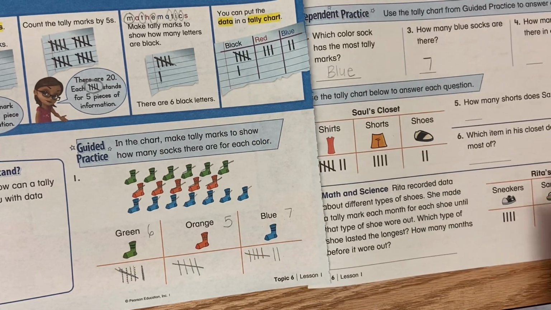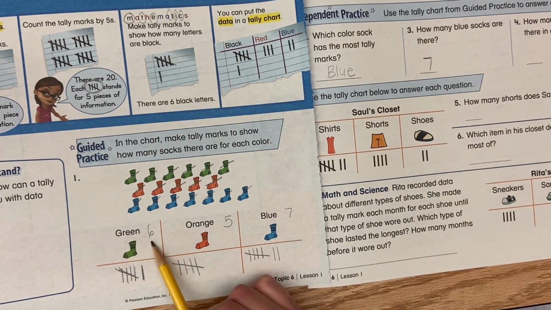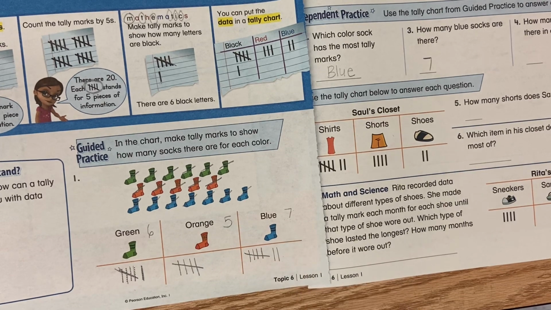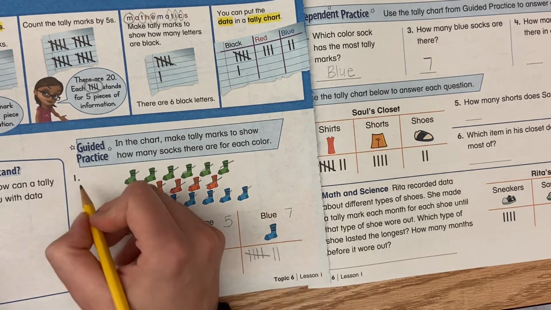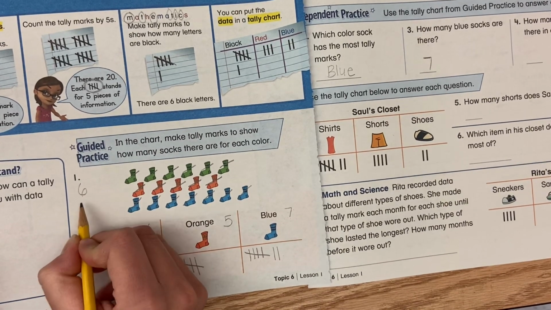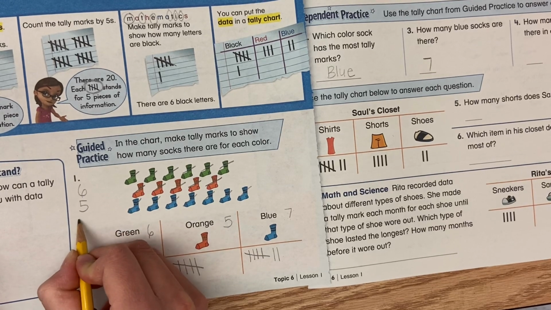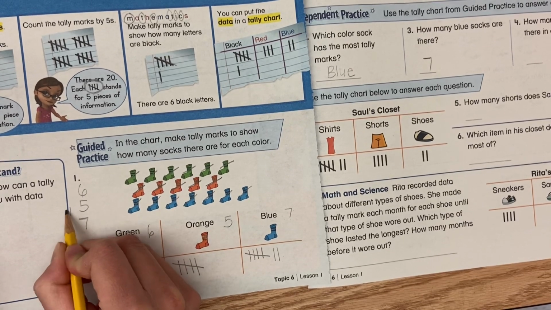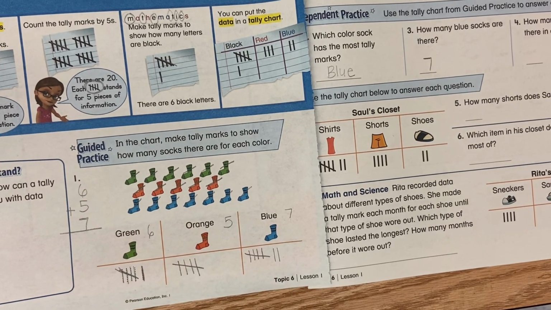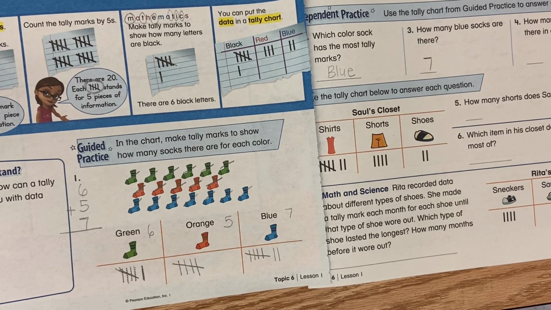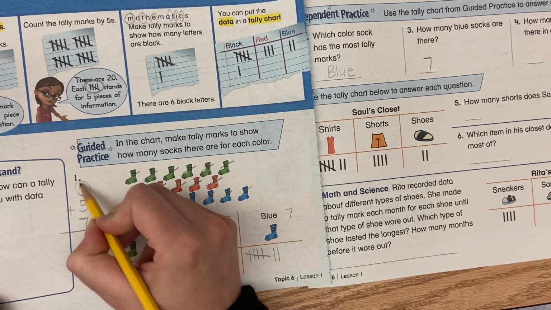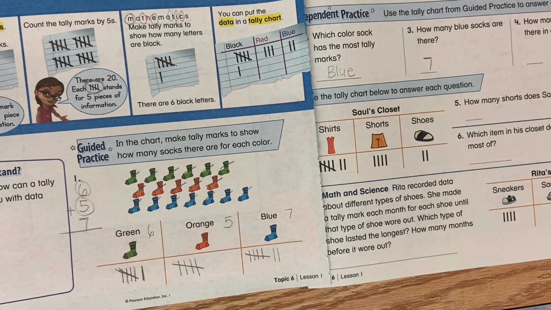Okay, so that means we need to add 6, 5, and 7, okay? Remember when we're adding 3 numbers, we are going to find 2 numbers that we feel comfortable adding first. I'm going to add 6 and 5. You can use your counters, cubes, mental math, or counting on.